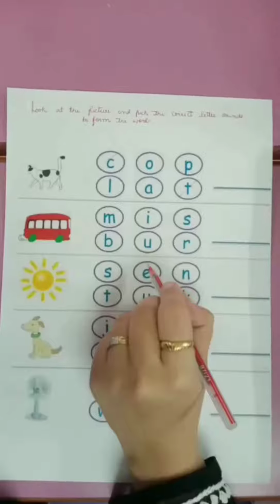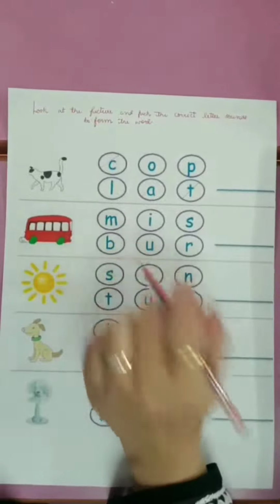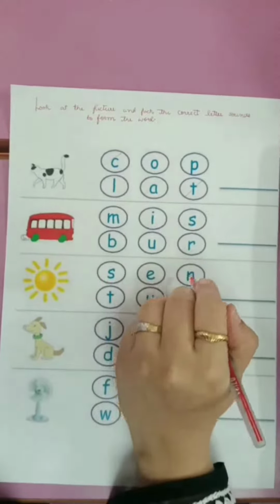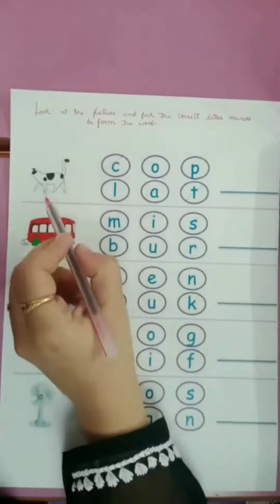It is a teacher's responsibility to see if a child has understood all the letter sounds. We will be solving a worksheet today which has many letters in it, and a child will have to form words. This is the worksheet which was shown in one of our previous videos. To solve this worksheet, a child will first have to see what the picture is. So in this worksheet, let's start with the first one.